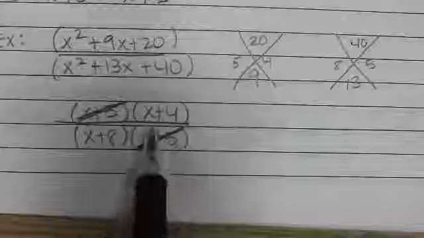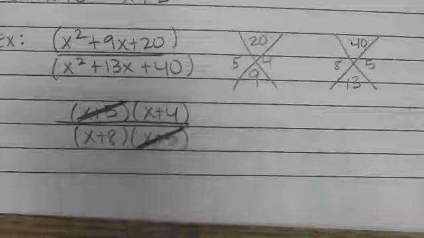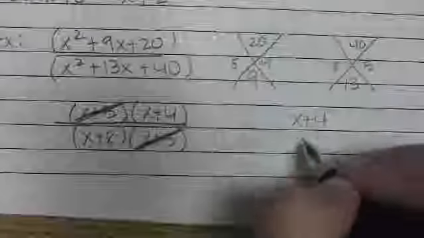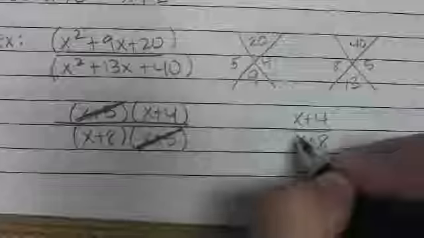Now, it's very tempting for us to cancel the x's and the 4 and the 8 and the leftovers, but are we allowed to do that? No, because there's a plus sign in between these. And plus and divide do not cancel. So our final answer for this one for simplification would be x plus 4 over x plus 8.